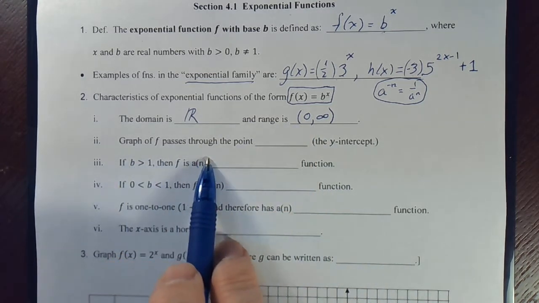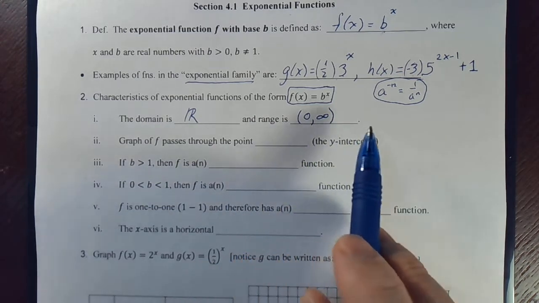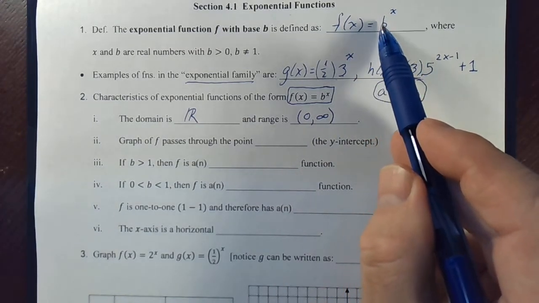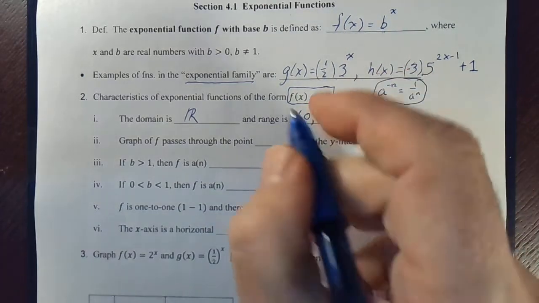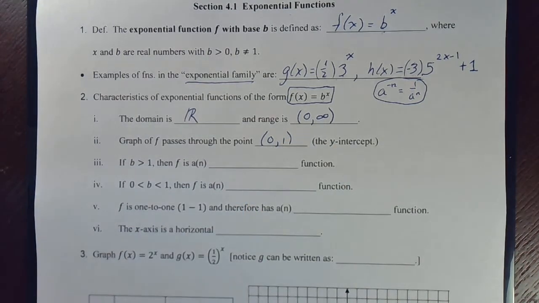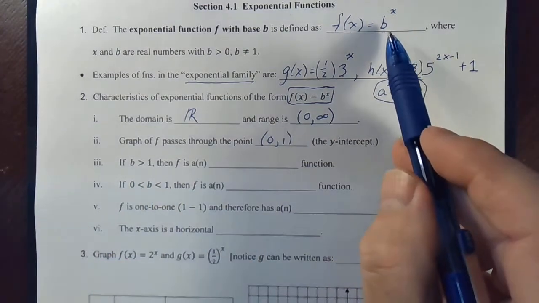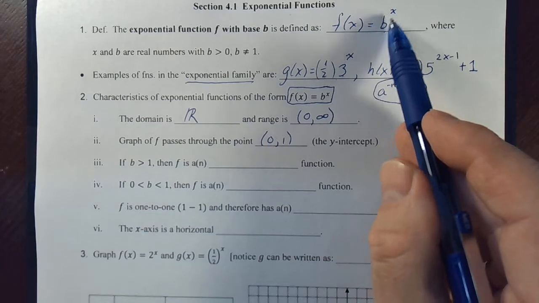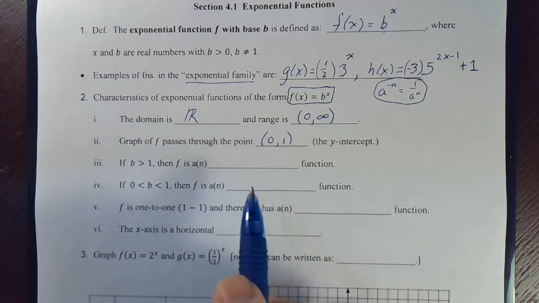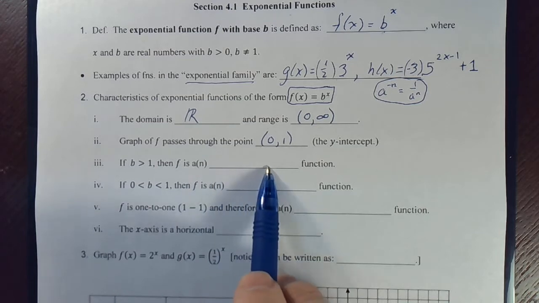Okay, the graph of f is going to pass through, well, what is the y-intercept? That's what I want to put here. If you plug in a 0 for x, you would get f of 0 is equal to b to the 0, which is 1. So the y-intercept is (0, 1). And if b is bigger than 1, so, as an example, f of x equals 2 to the x, well, if you go from left to right looking at the graph of the function, which we haven't looked at yet, you'll see that it is an increasing function.